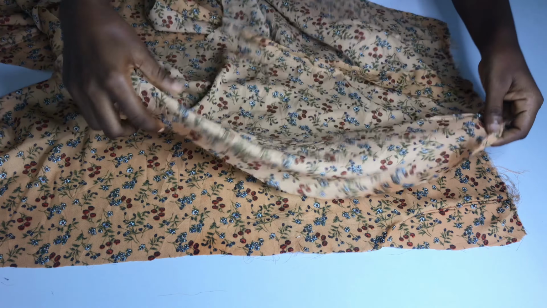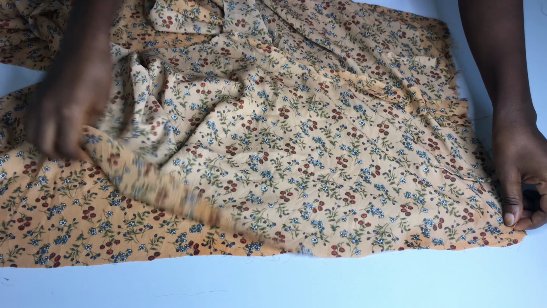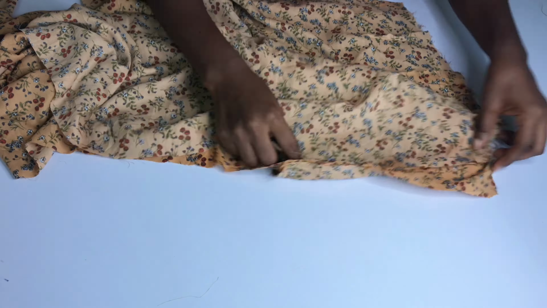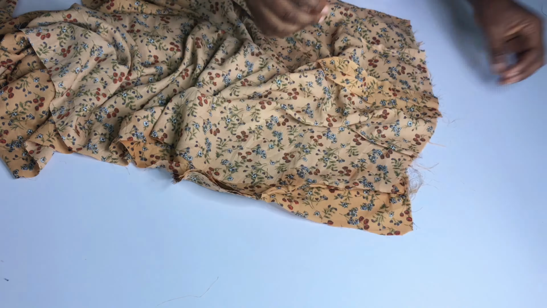So what I'll do now is to join the back and the front together. The front is already on the table. I'm going to place the back on it like this, right sides facing each other. I'll pin the sides all the way to the base of the pants, and I'll go ahead and sew on both sides.